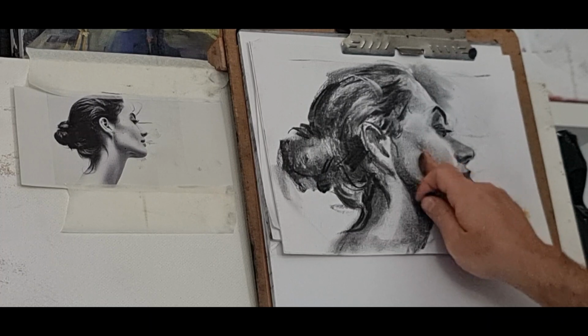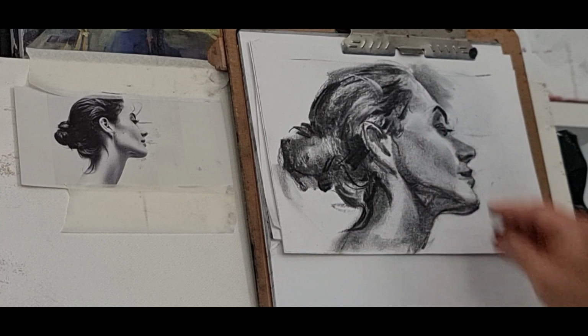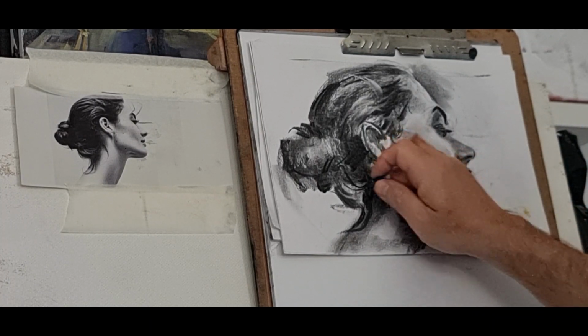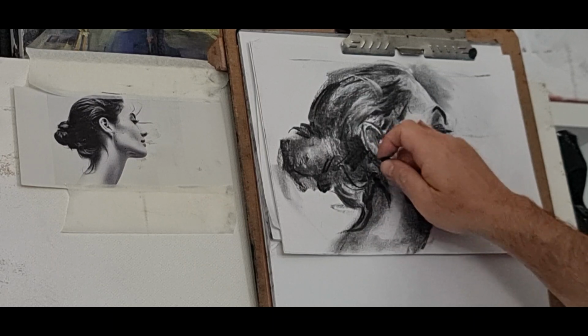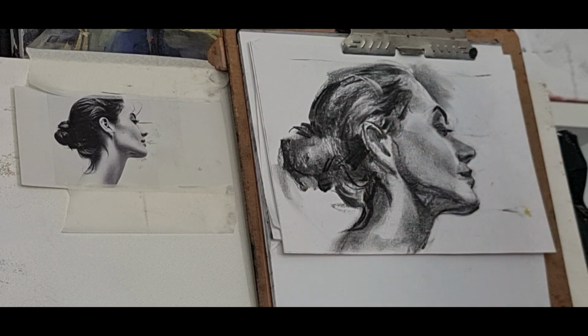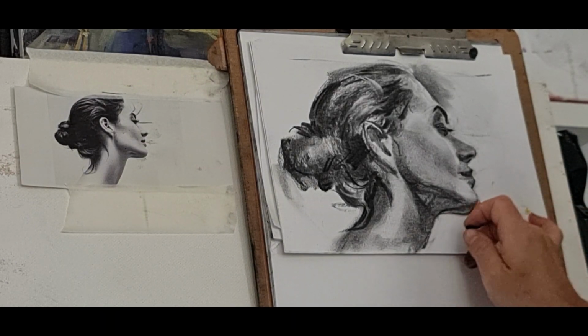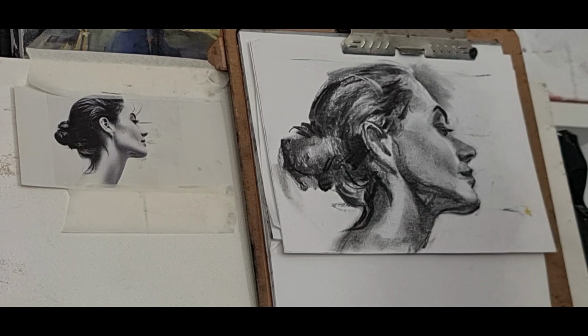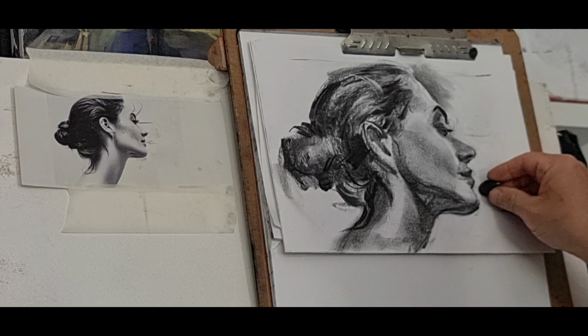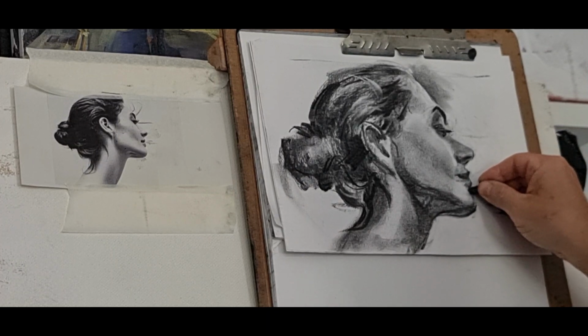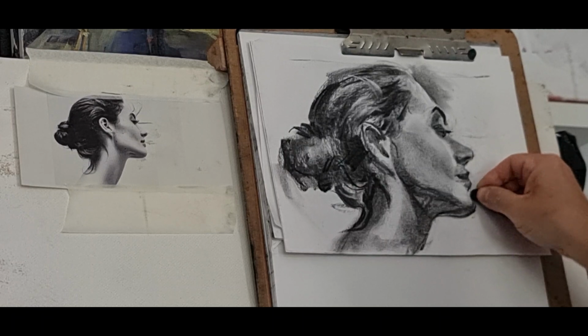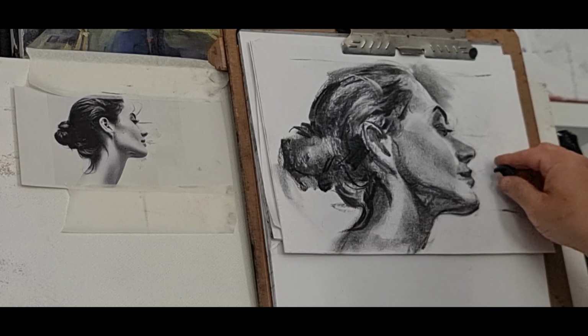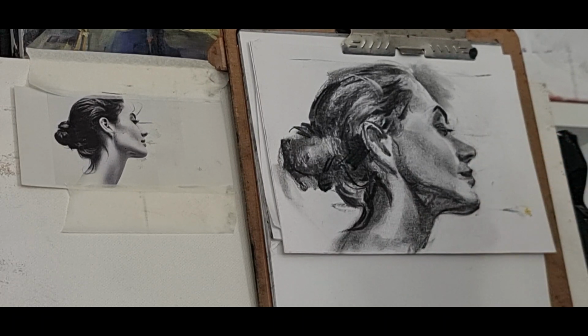Lighter on that area. Bit more of an angle here, angular shape.